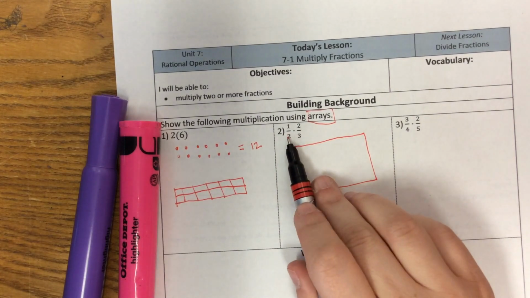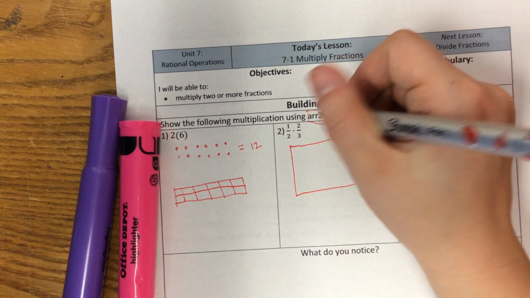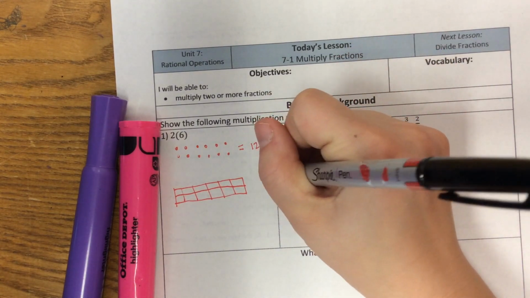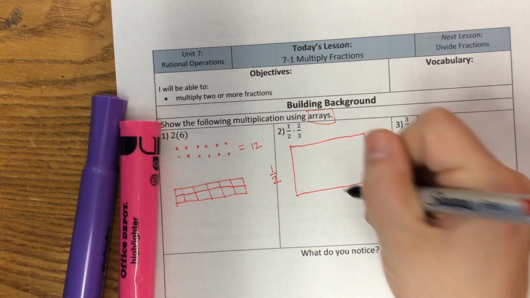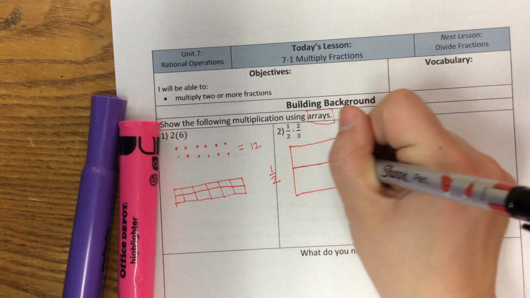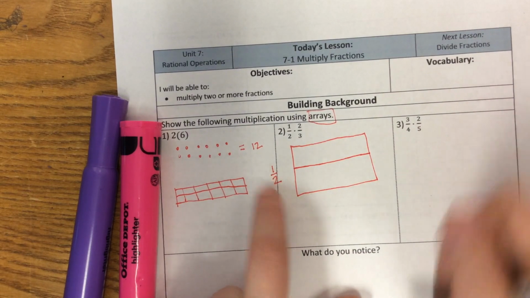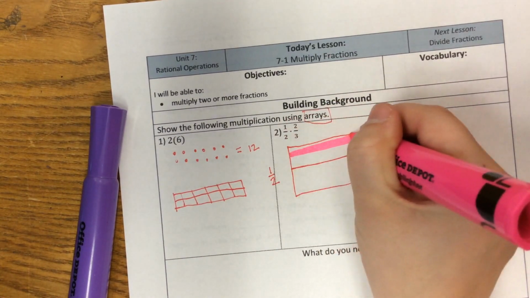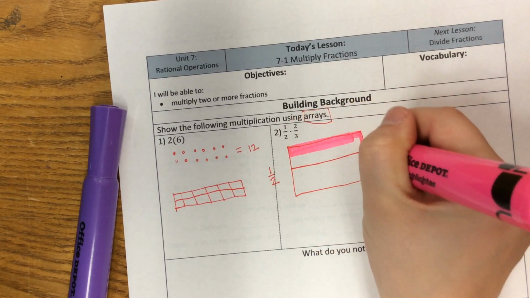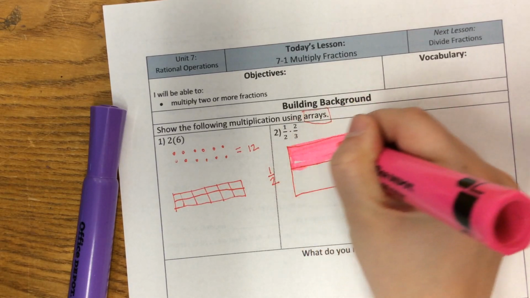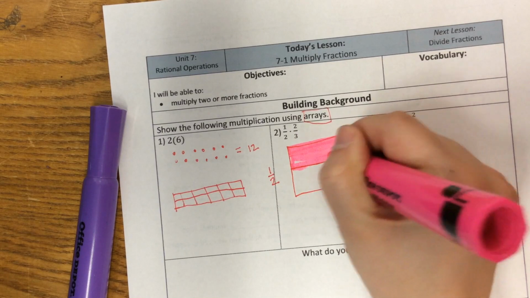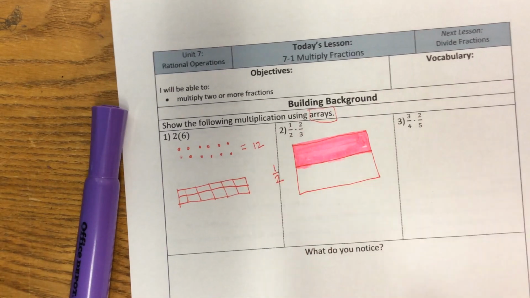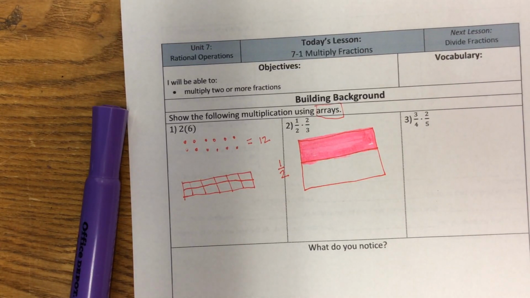Okay, so first thing I'm going to do is 1/2. I'm going to do it this way, right here. So 1/2 means I'm going to cut it in 2. And I want to shade in 1 part out of 2 parts. So I'm going to shade in this top part. I could have done the bottom part, it doesn't matter. But again, you should be shading this in with a color pen or just slightly shade it with your pencil, but the next part we want to do with a different color.